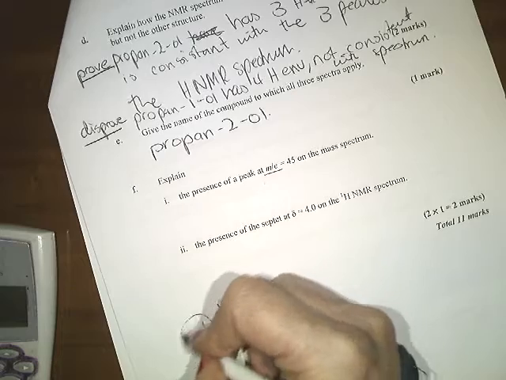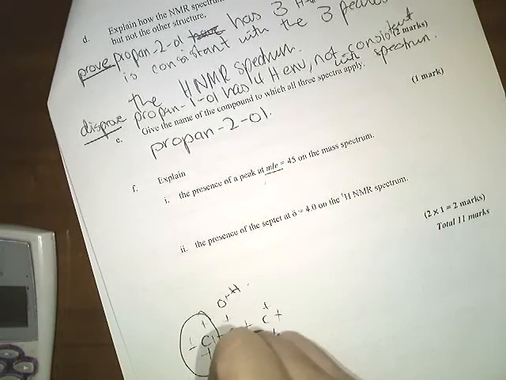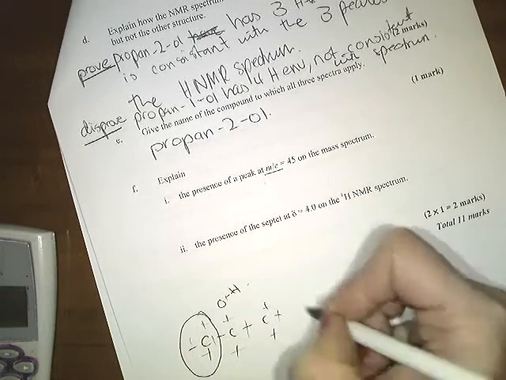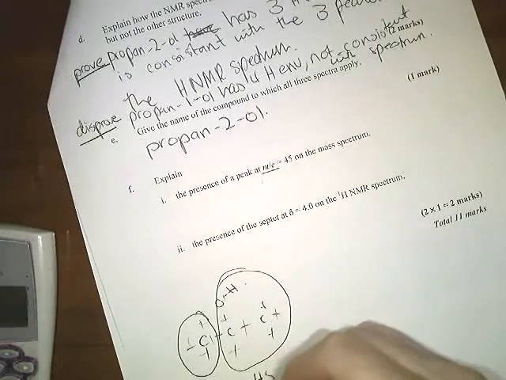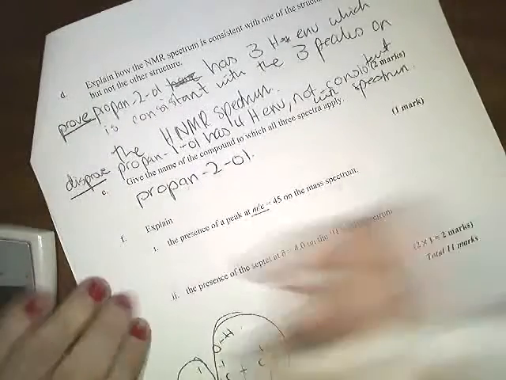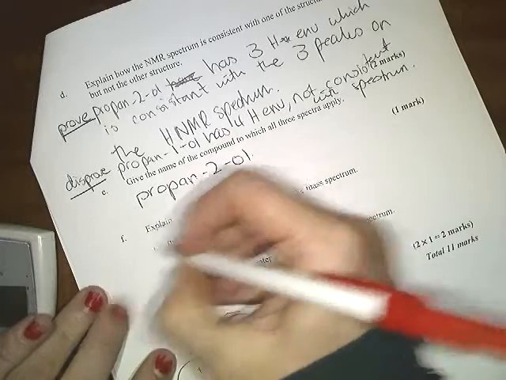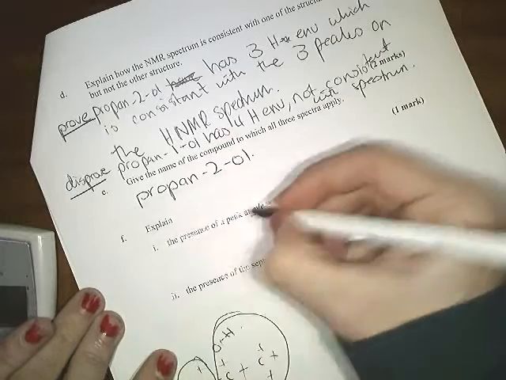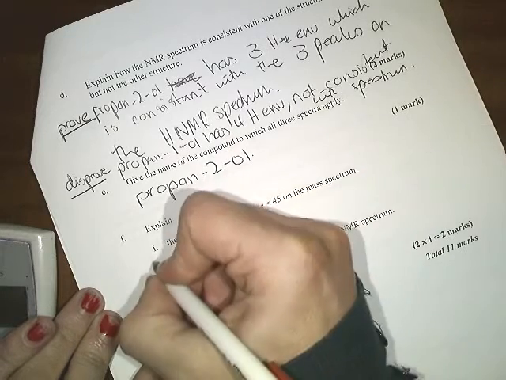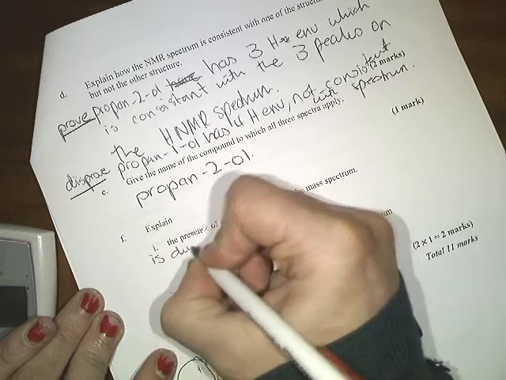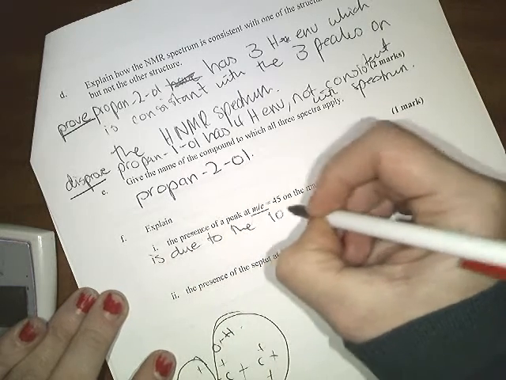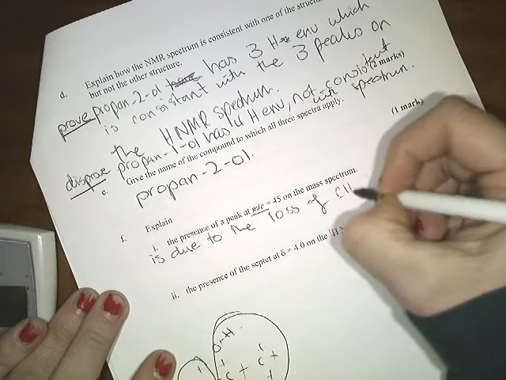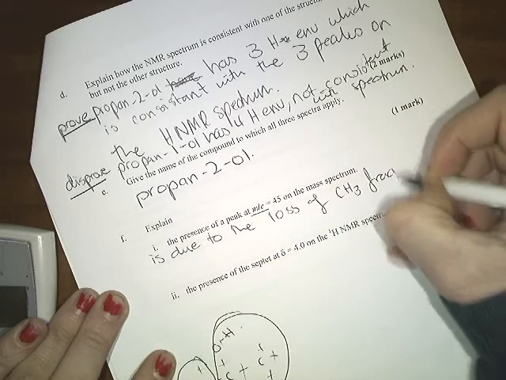Okay, CH3 I know is 15 and it weighs 60 altogether, so that means that left is 45. So if you say what it is, you actually have to say the presence of the peak is due, doesn't really say in which direction, to the loss of a CH3 fragment.